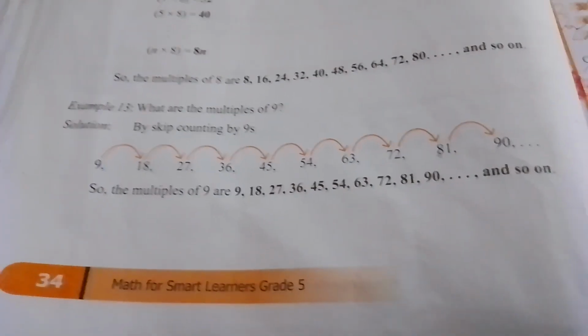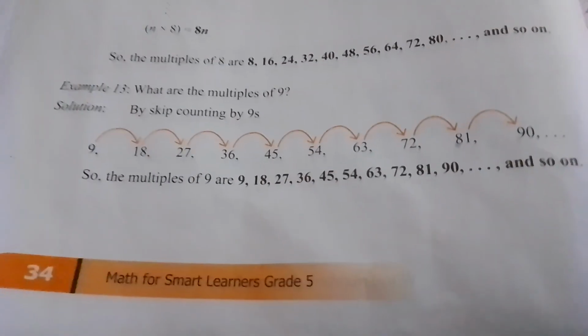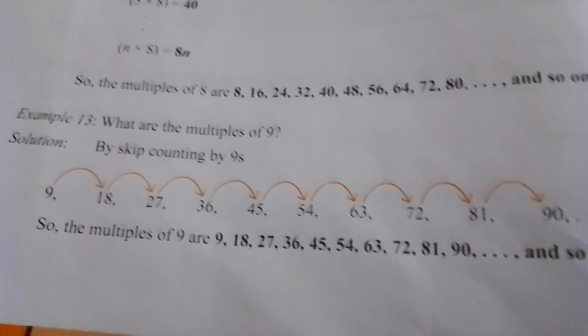Let's do the last one. What are the multiples of 9? By skip counting by 9s: 9, 18, 27, 36, 45, 54, 63, 72, 81, and 90, and so on. So the multiples of 9 are 9, 18, 27, 36, 45, 54, 63, 72, 81, 90, and so on.